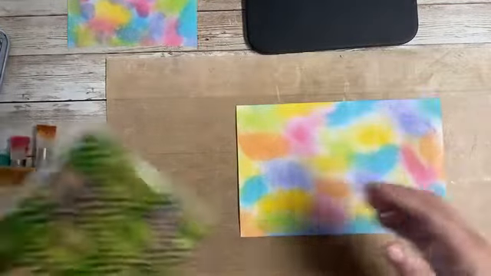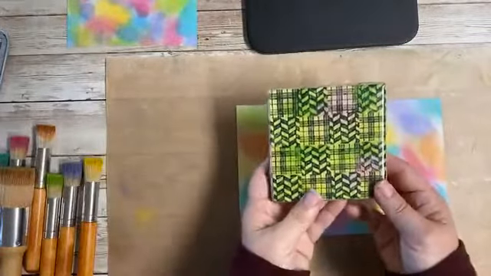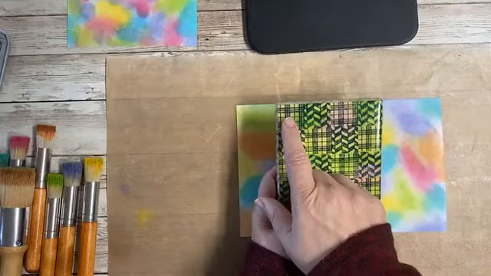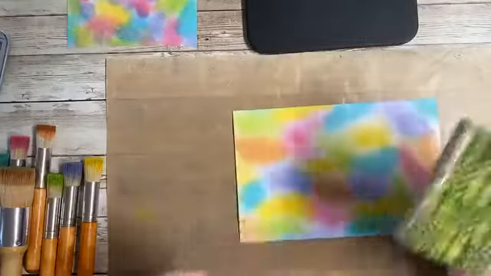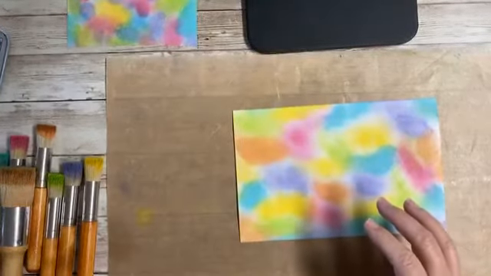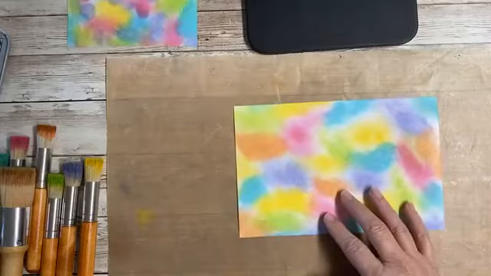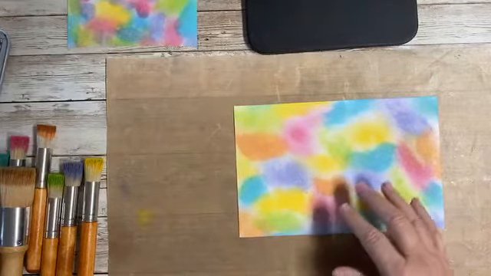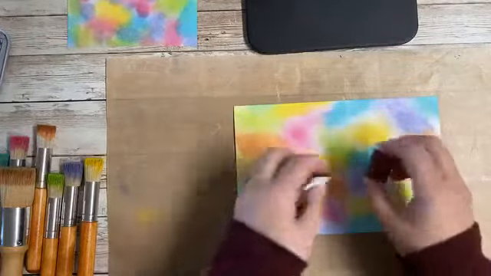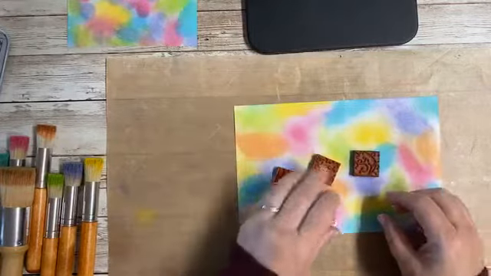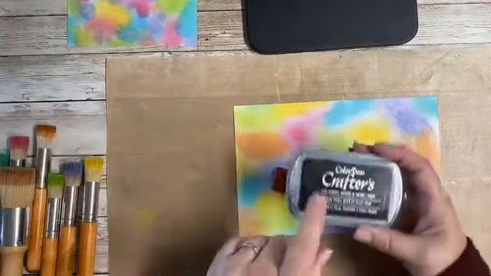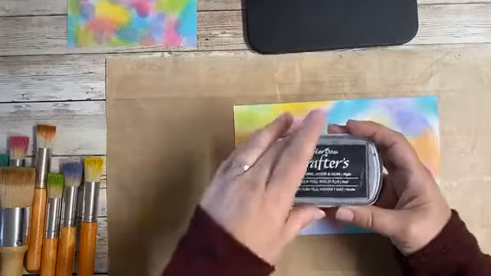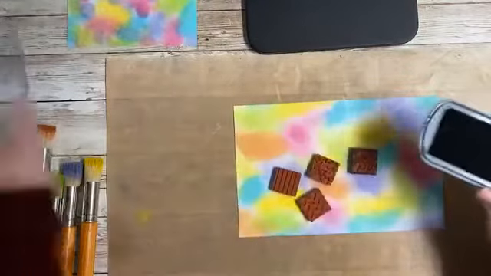For this one right here, I used my 1-inch squares. I'm not going to ink this up, but I'm going to show you, well, maybe I will ink it up. So these are some of my 1-inch squares. And for this, I'm using the black Crafters ink, which is Night.